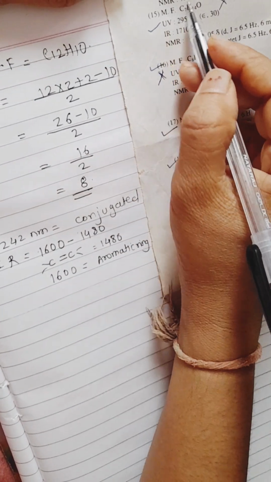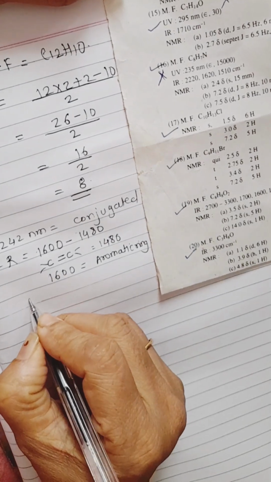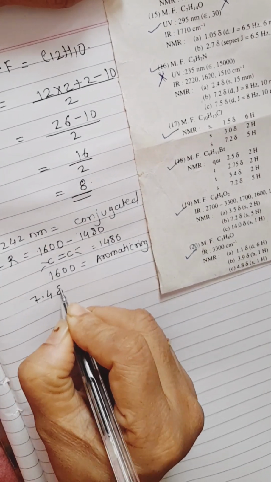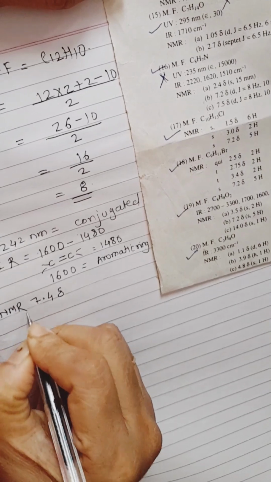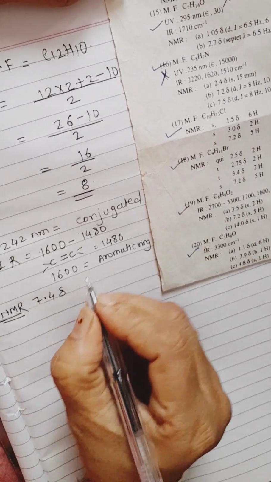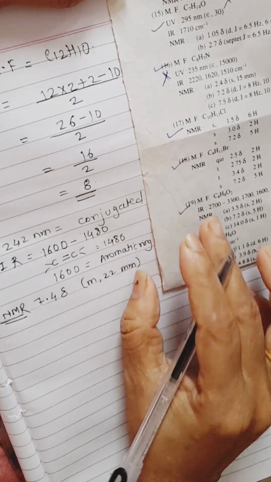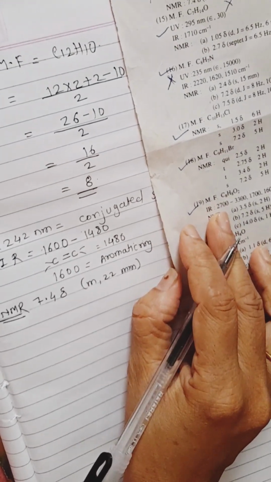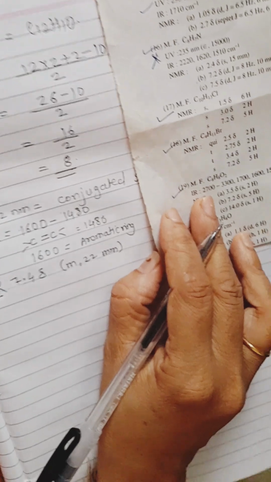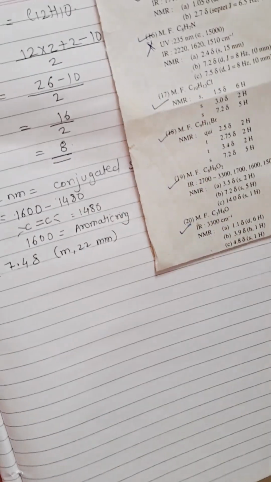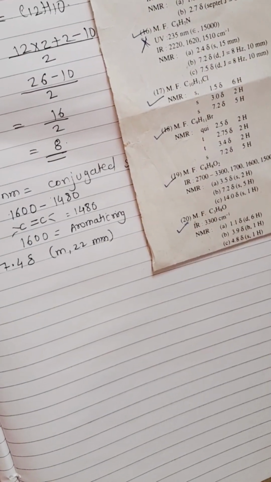Then the next NMR data is only one, that is the 7.4 delta, 22 millimeter, that is the area covered by the protons, which we have discussed in the theory lectures of NMR spectroscopy.